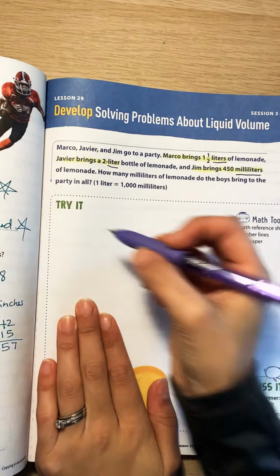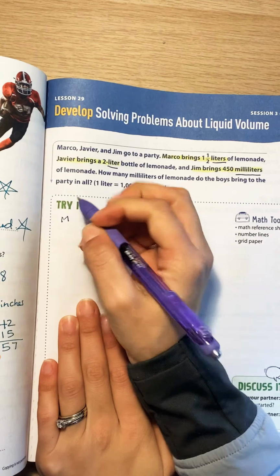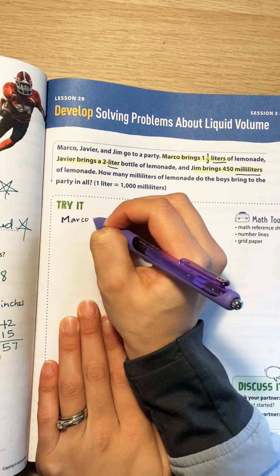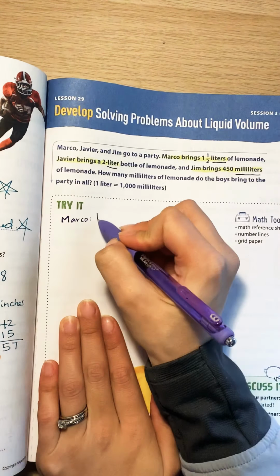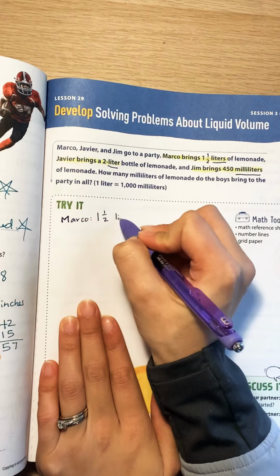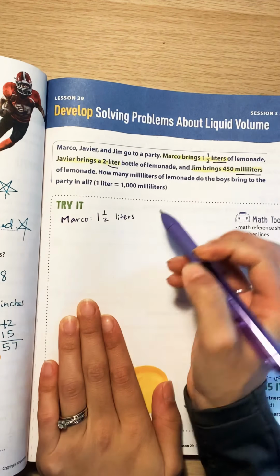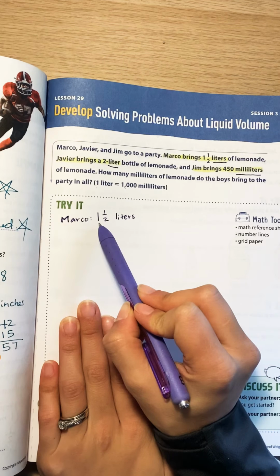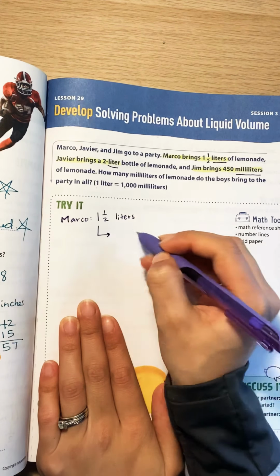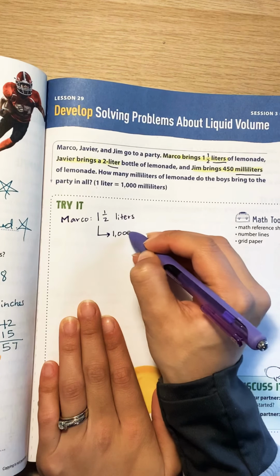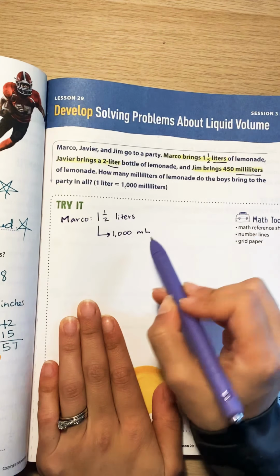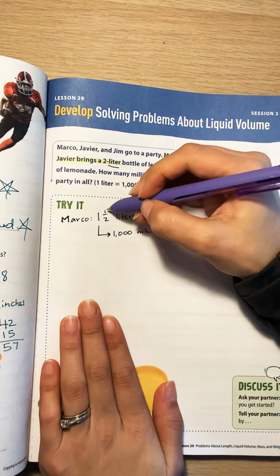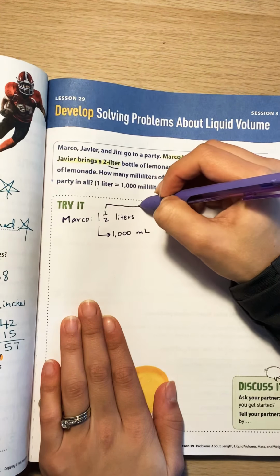So let's see, we'll do Marco first. Okay, his was 1 1/2 liters. And I know that 1 liter equals 1,000 milliliters, so this 1 liter equals 1,000 milliliters. Remember, milliliters is a little lowercase m, uppercase L, and the half a liter right there.